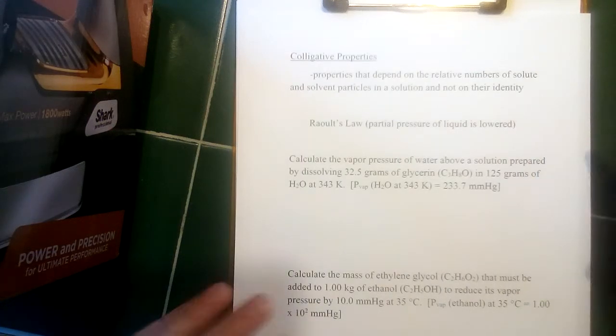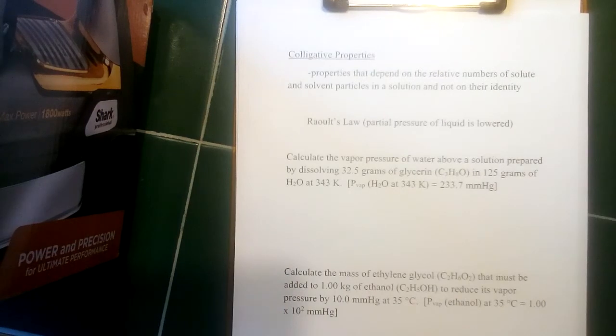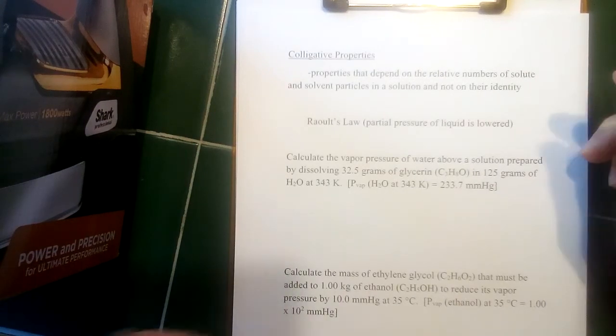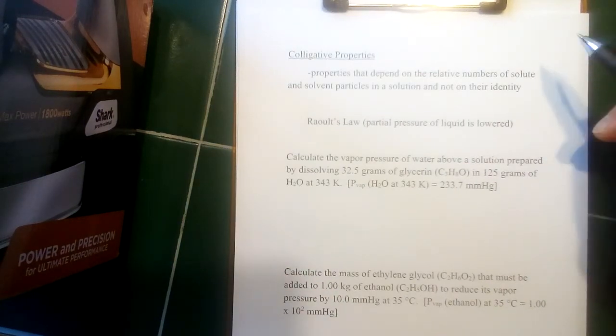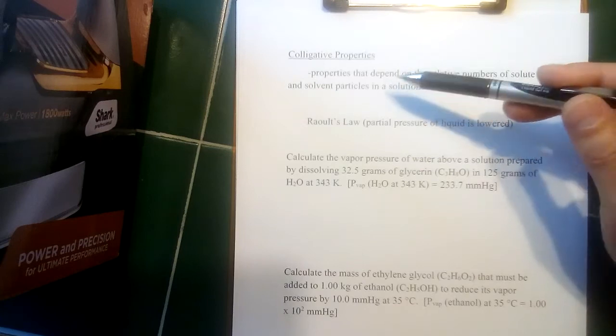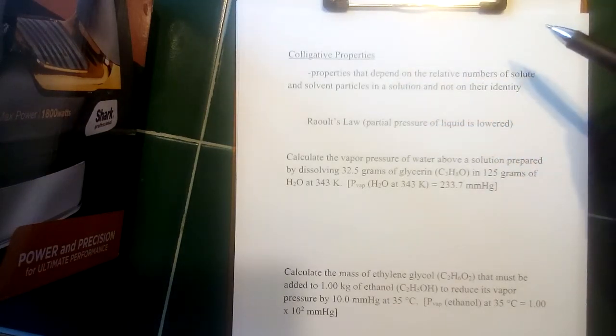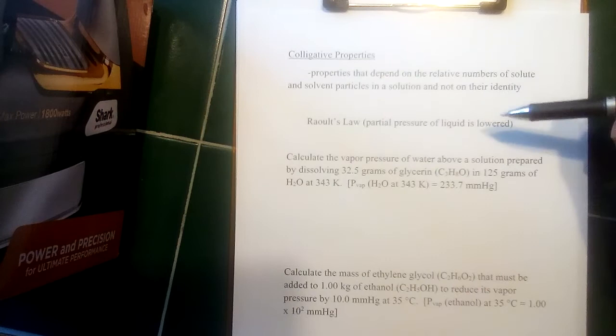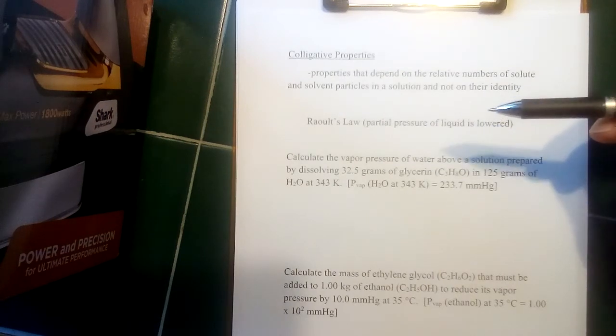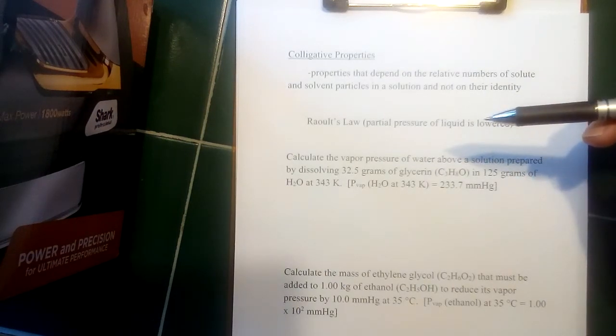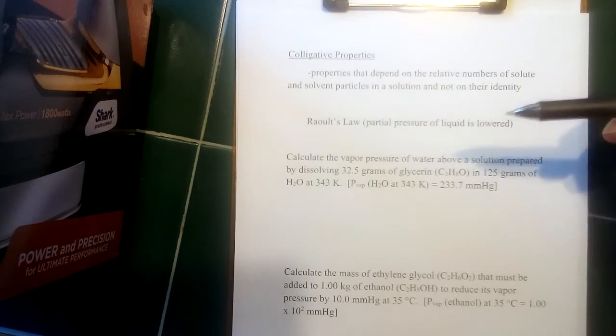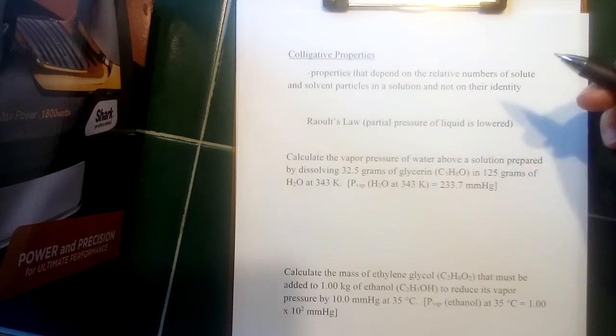Okay, moving on from Henry's law, where we looked at how pressure affects solubility of a gas. I'm going to move into more of a general set of properties of solutions called colligative properties. The term colligative refers to properties that depend on the relative number of solute and solvent particles in a solution and not on their identity. So the real function with colligative properties is how many particles of solute there are relative to solvent. That is what's going to determine how the physical properties of that solution change relative to a pure solution.